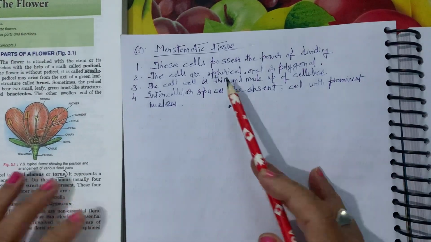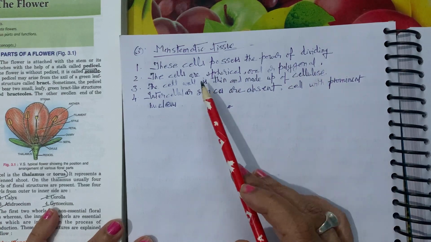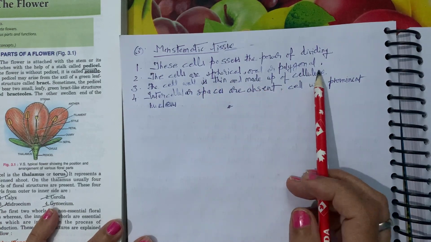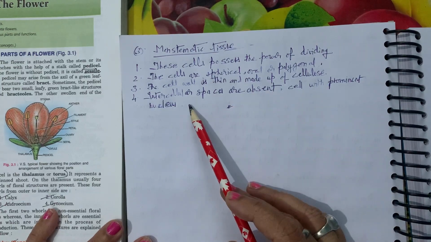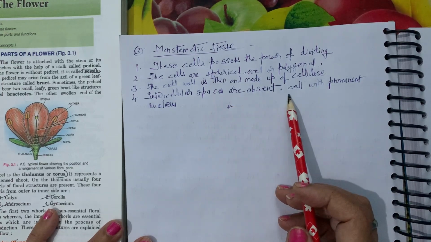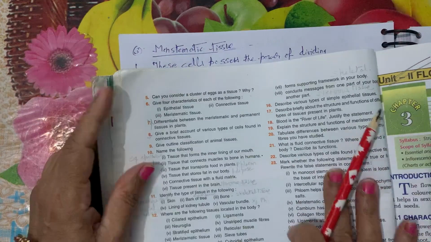The next, meristematic tissue. These cells possess the power of dividing. The cells are spherical, oval, or polygonal. The cell wall is thin and made up of cellulose. Intercellular spaces are absent. Cells with prominent nucleus are present. Right? Okay. Now here is one more question.